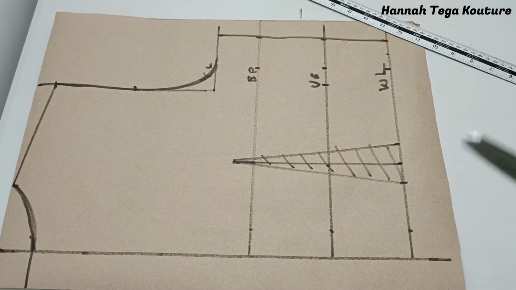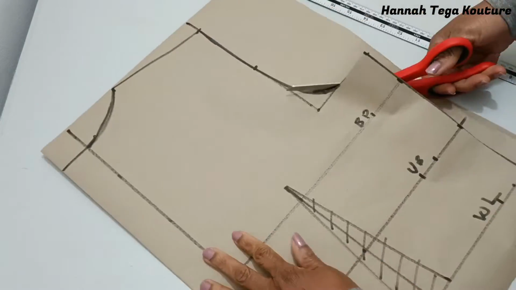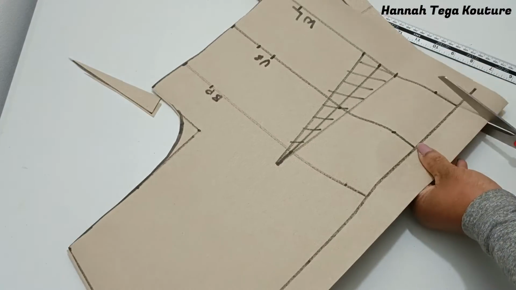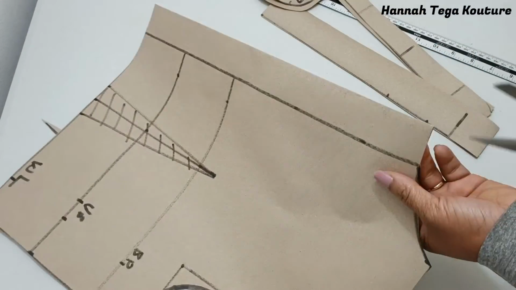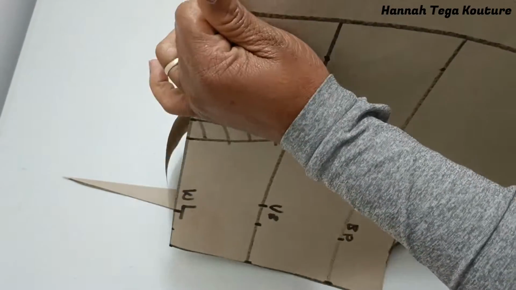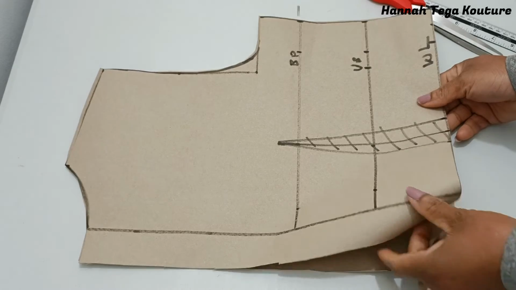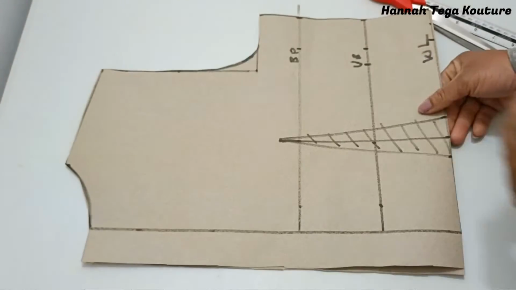Now you want to grab your scissors and cut out the back panel. All ready. You want to open up the zip allowance. Open up the back panel where the zip allowance is. Now this is your back panel. Very easy and straightforward.